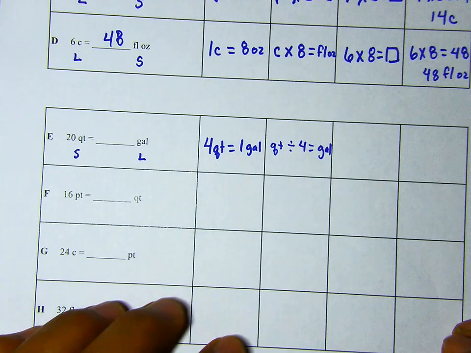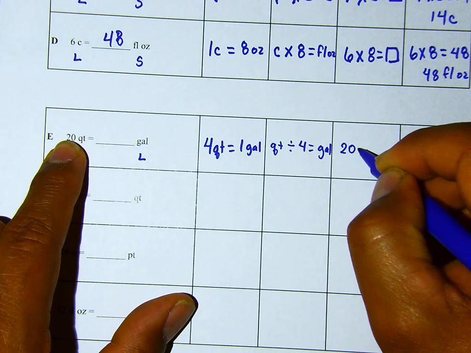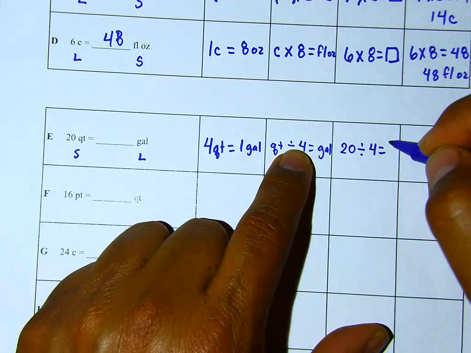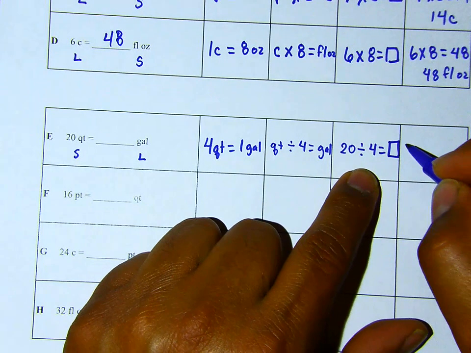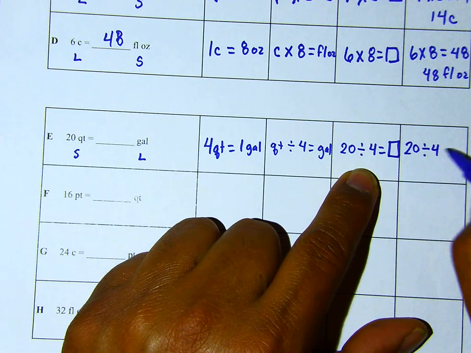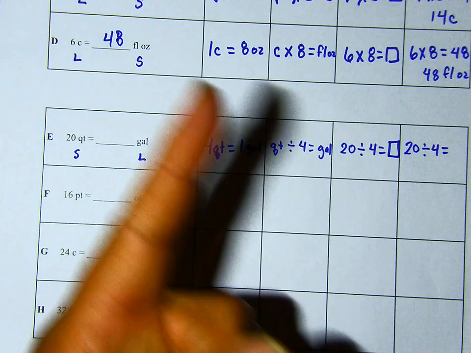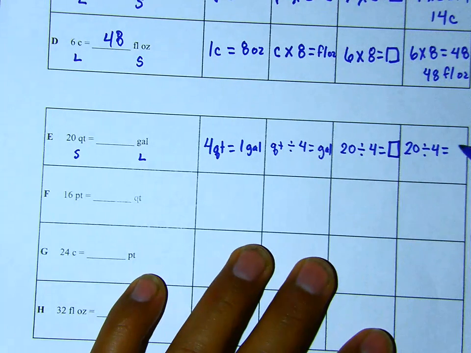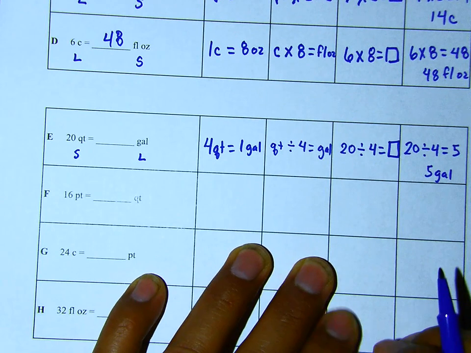So now I have to put in a number sentence. So I have 20 quarts and I'll divide it by 4, and that should give me how many gallons? So 20 divided by 4. How many 4s go into 20? 4, 8, 12, 16, 20. That's 5. So my answer would be 5 gallons.